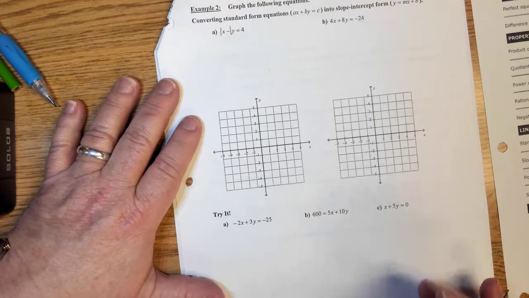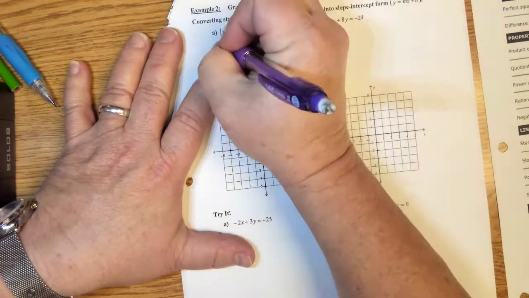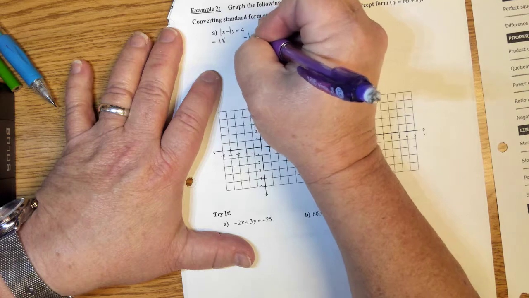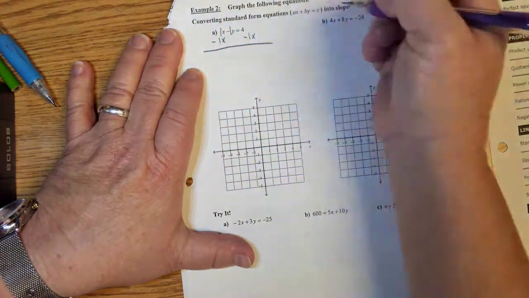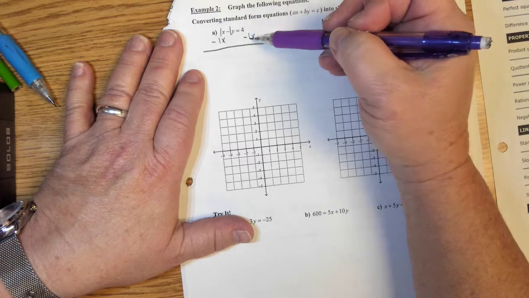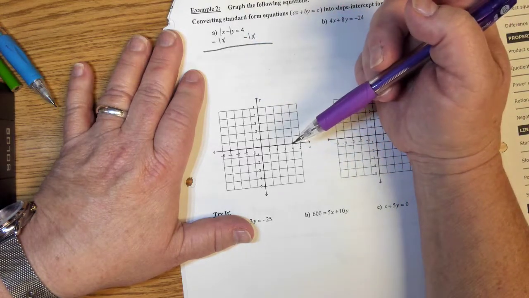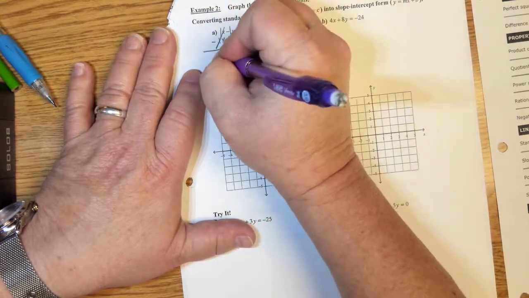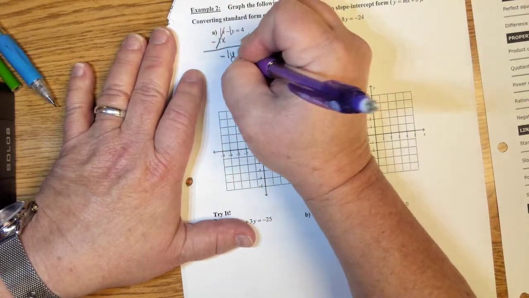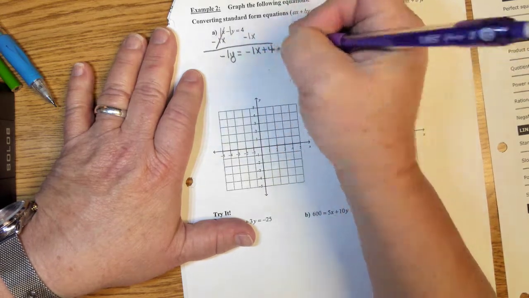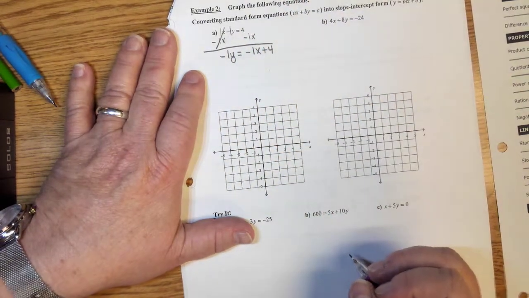To get the y by itself, I am going to subtract 1x from this side, subtract 1x from this side. This is where students start combining 4 and negative 1, which you cannot do. So that wipes that out. I have a negative 1y is equal to negative 1x plus 4. You can only combine like terms.